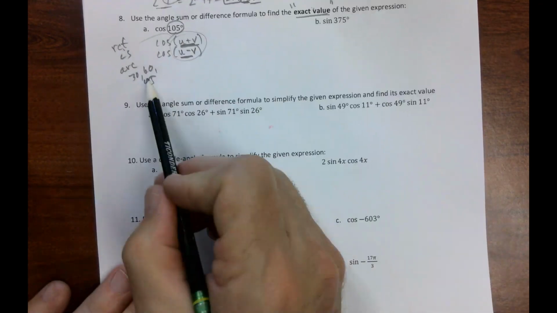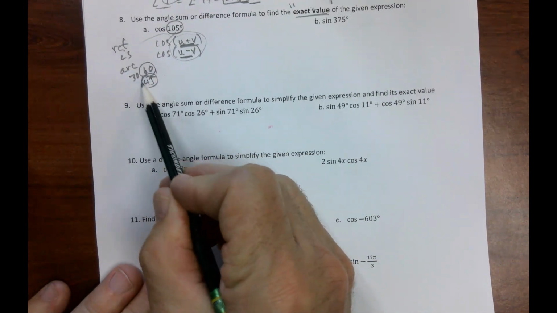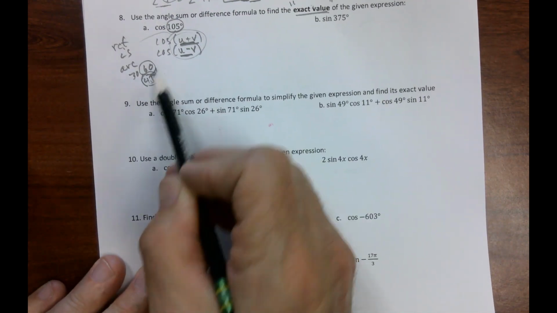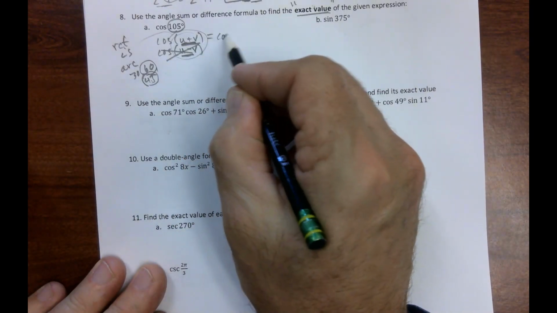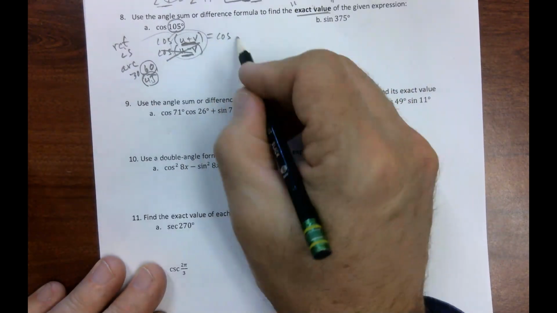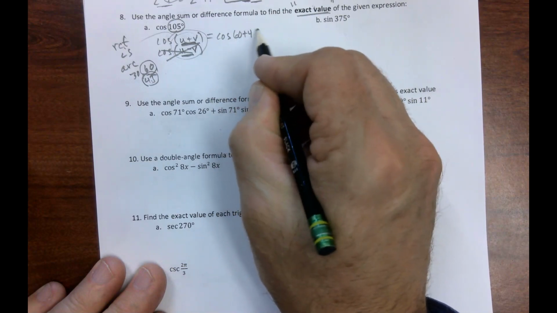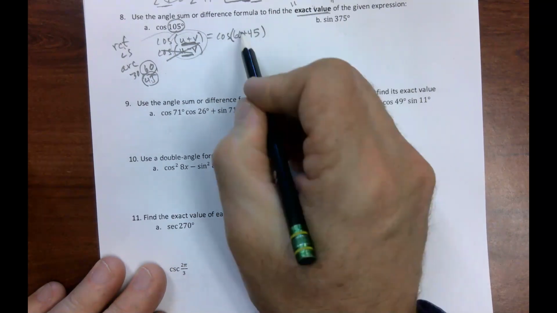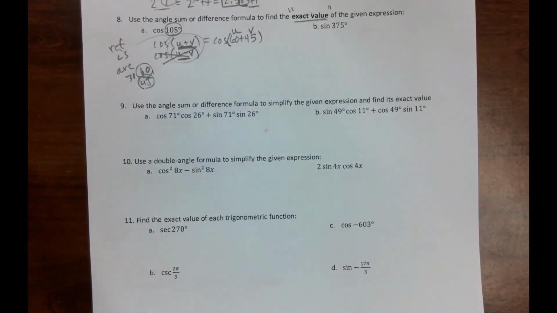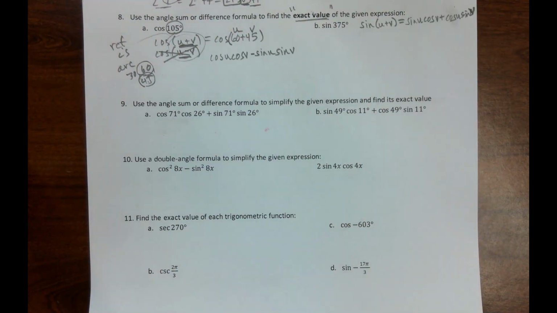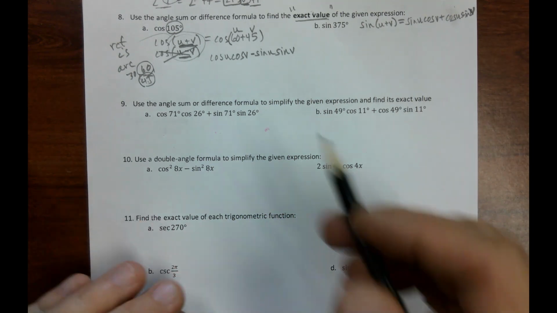Now notice 60 and 45 just coincidentally add up to 105. So I'm not going to use subtraction. I'm going to use addition. So I'm going to go 60 plus 45. Here's my u, here's my v. All right. Now, give me a second. I'm going to find this formula.